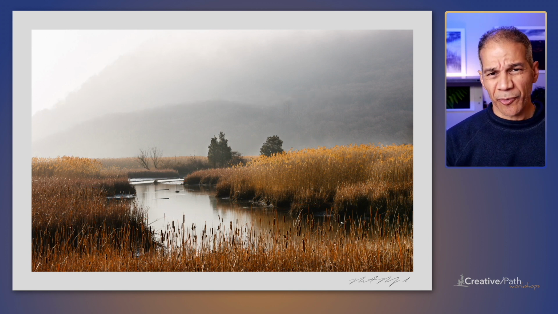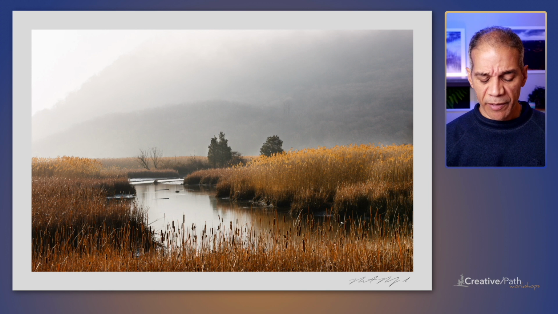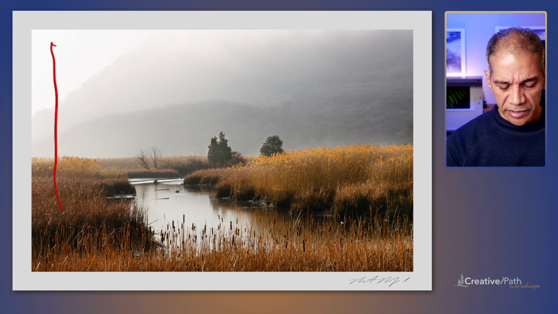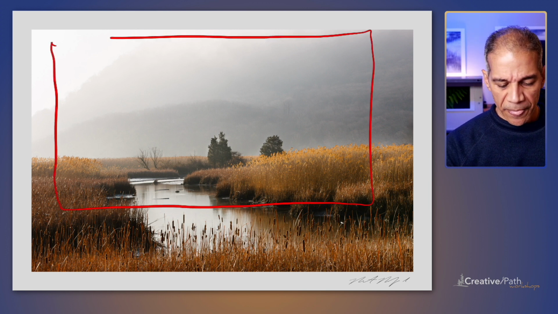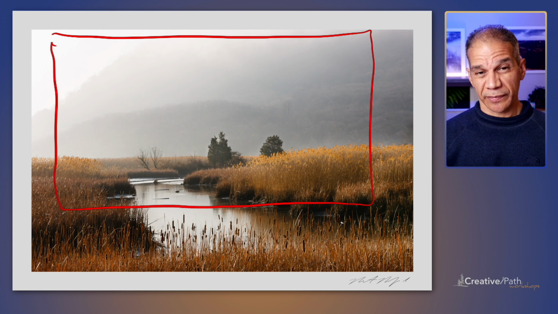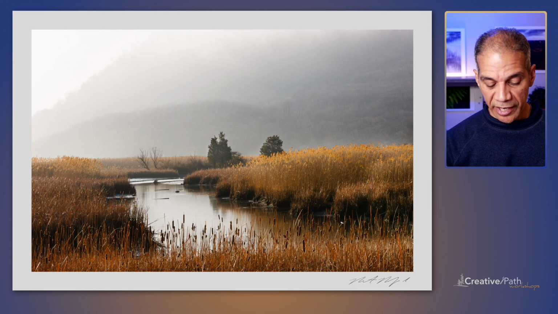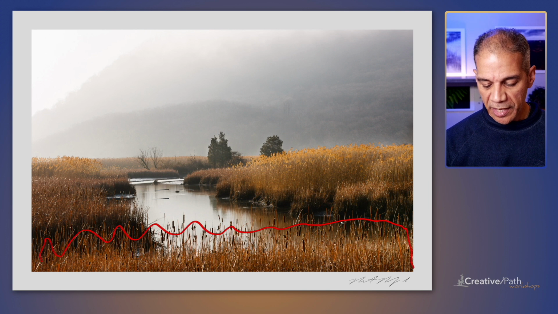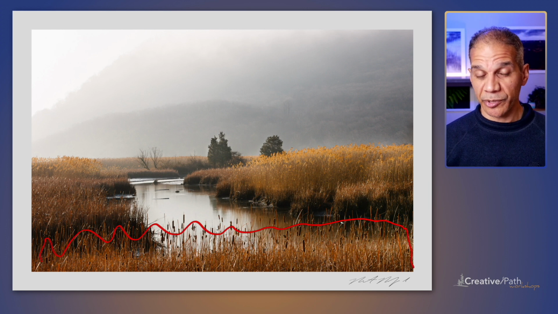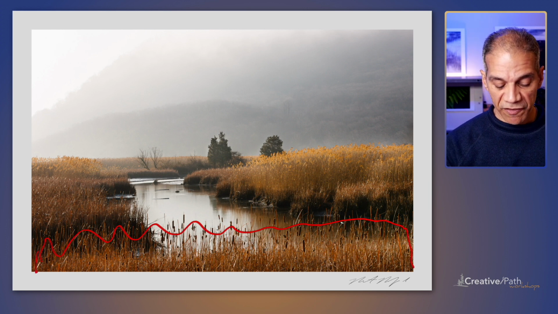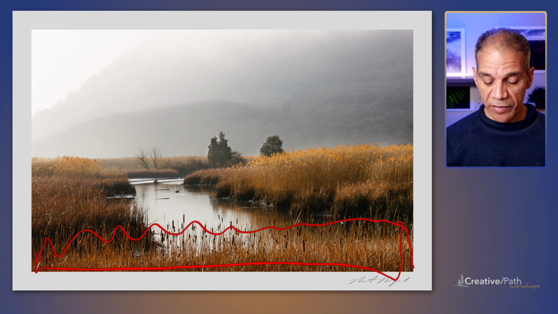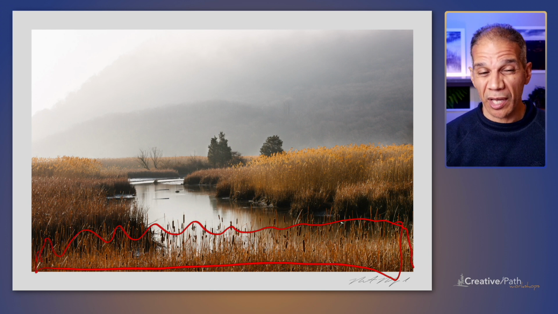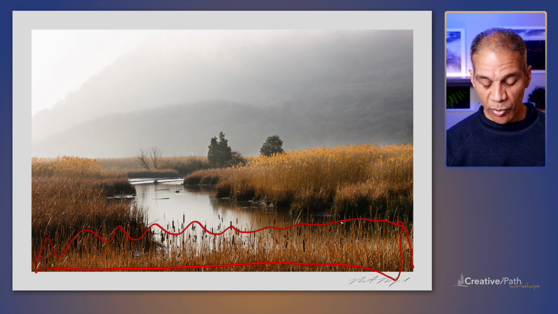The second thing is that when I first started to think about making this image, I probably was capturing something like that. And it wasn't until I looked a little closer that I saw that I could include these bottom grasses in the image here. And that strengthened the composition from my perspective because it gave me a stronger foreground and it created additional layers in the image that I could use to create more depth and more dimension.